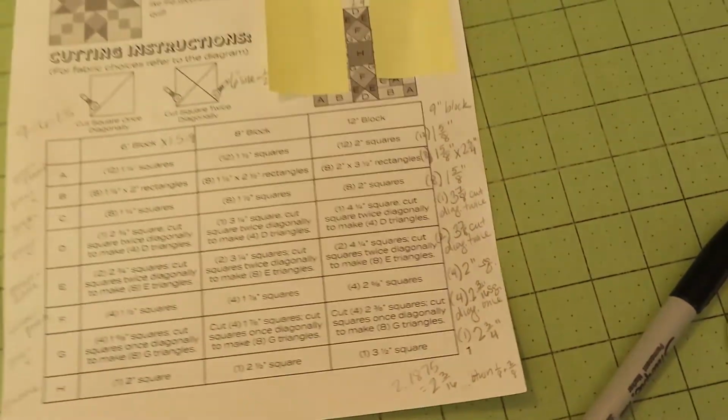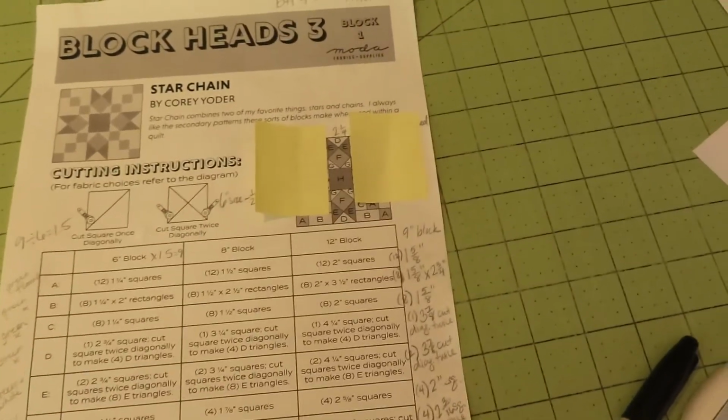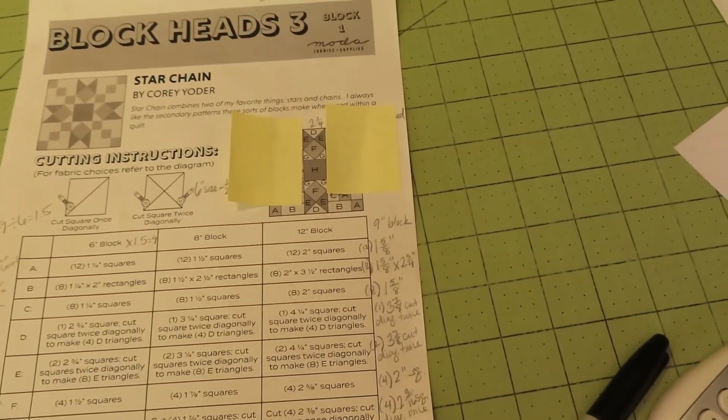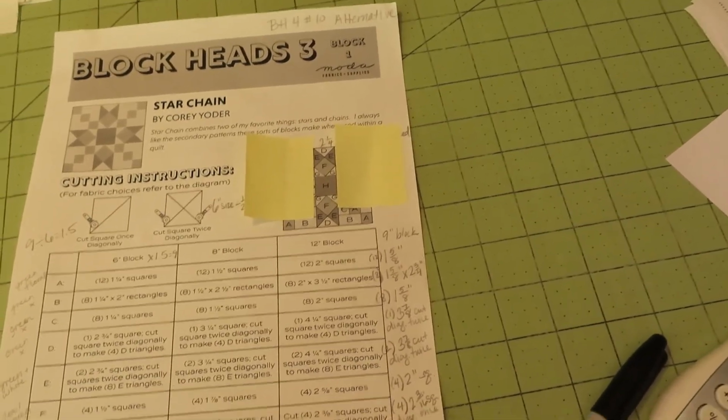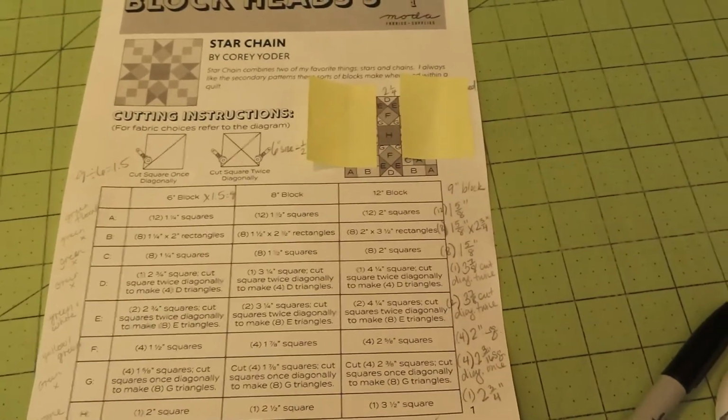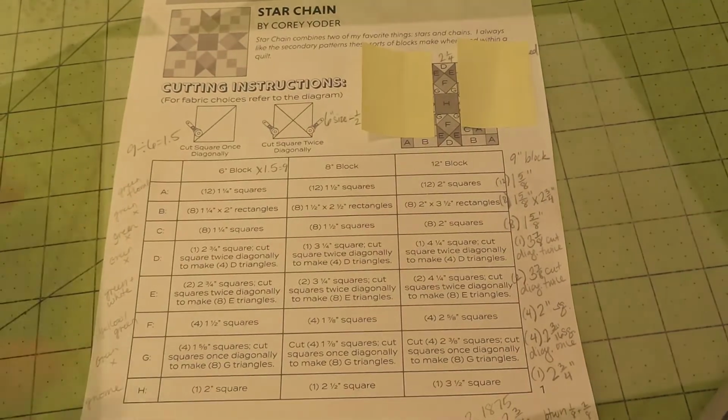And again, if it's something you can trim down, you might be able to take it up to like 2 1/4 instead of 2 3/16, something that's easier to cut. So just something to keep in mind when you have to trim down.